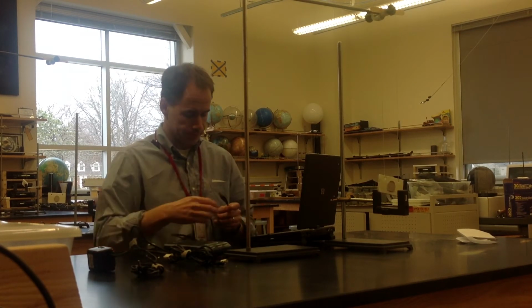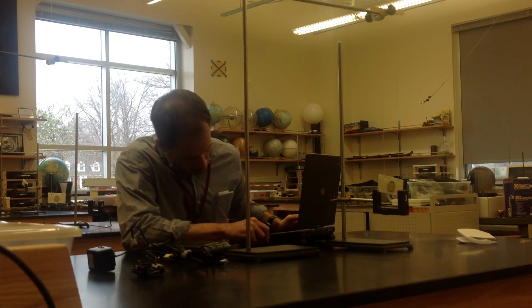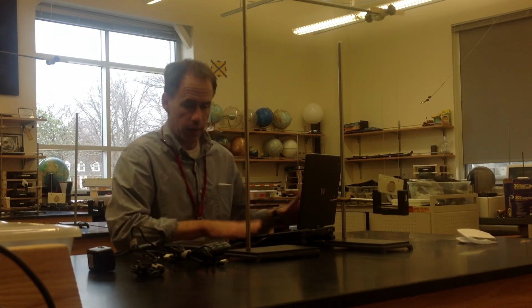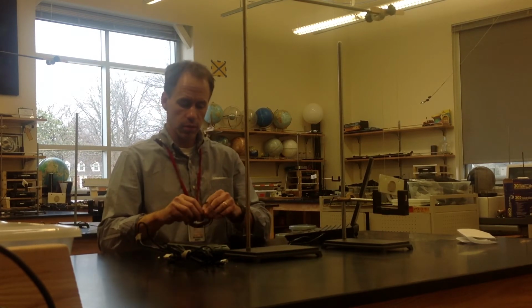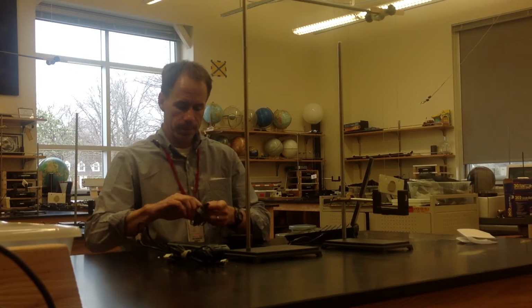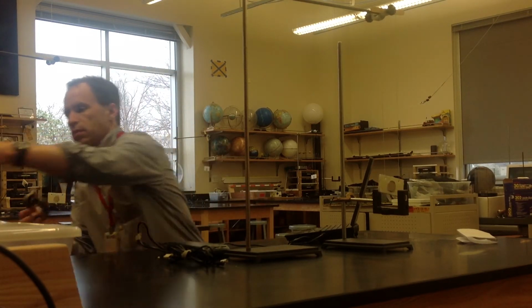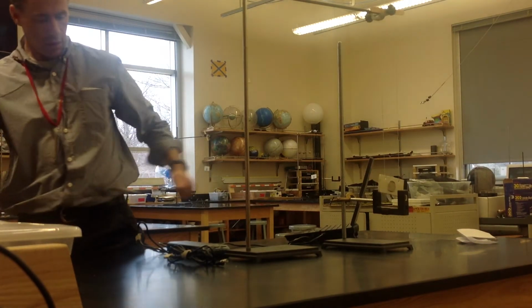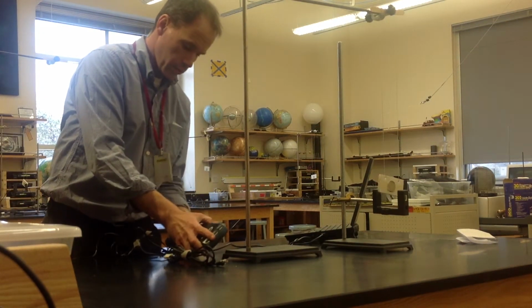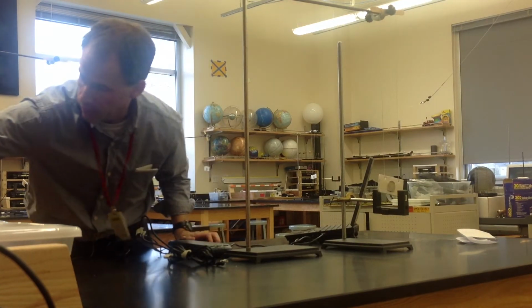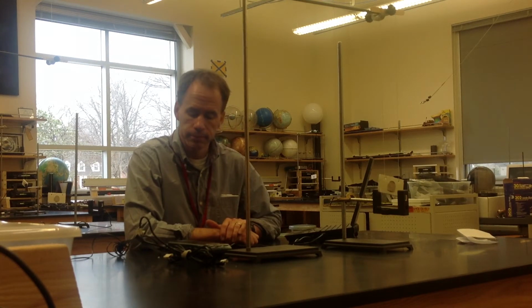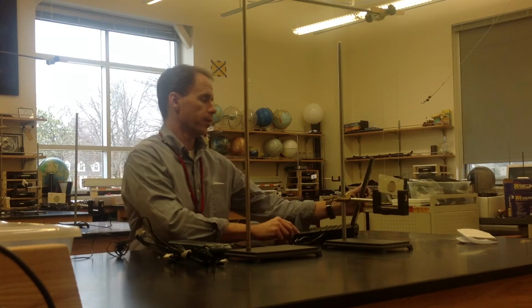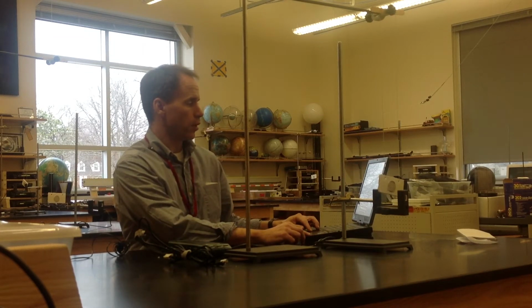So we hook that up. Plug that into the USB port. So that's good. Then we need to plug this in to the power supply. So open up your wire there. Plug this in. There. And plug it in. And make sure the power strip is on. And you'll hear this beep. Like that. Alright. So then on the computer, you're going to go to Science Software and open up Logger Pro.